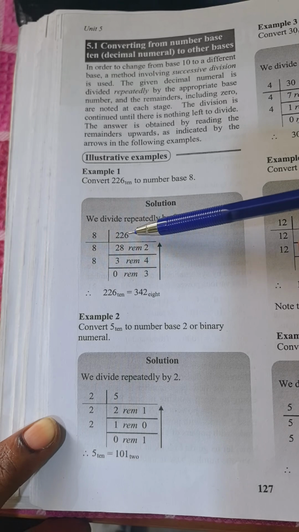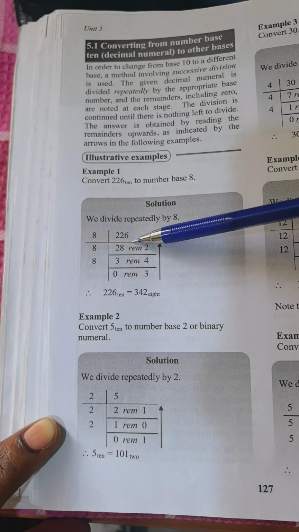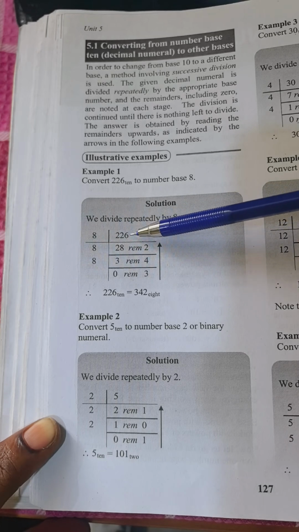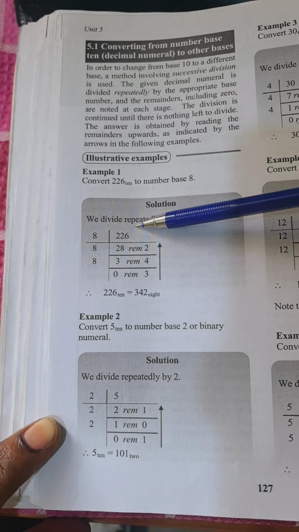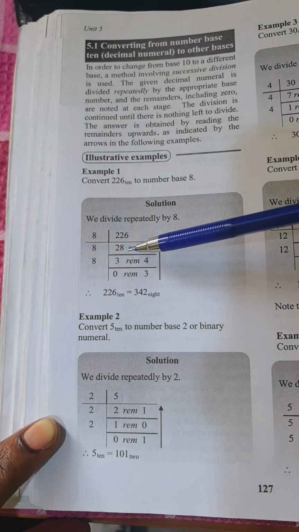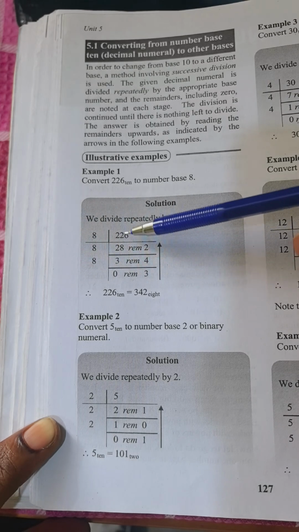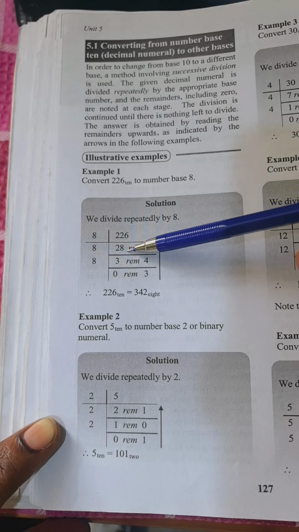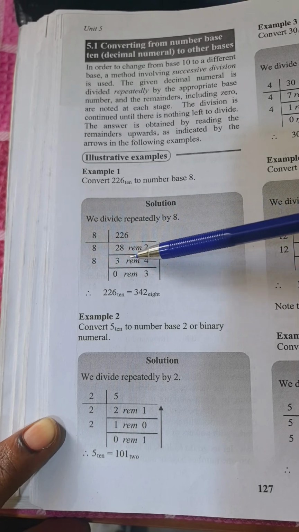I'm going to be using the words interchangeably: divisible, or going into 8. This 8 cannot go into 226 directly. It can only move closer to 226 by getting attached to 28. That's the simple or literal meaning.